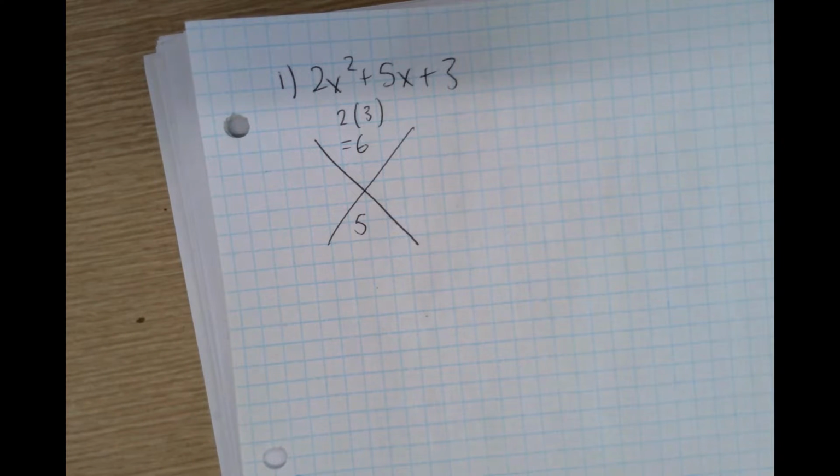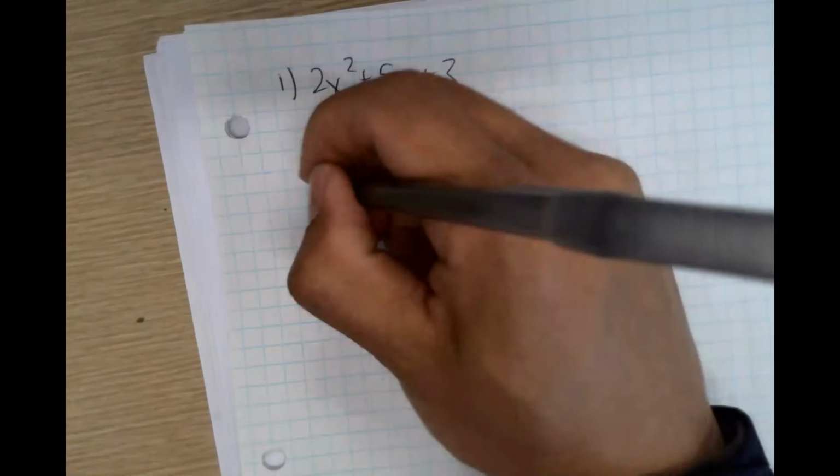So you actually want to do the same thing here. You want to think about what two numbers when multiplied equal the top number while being added together equal the bottom number. What numbers can we think about here? 3 times 2, so we have 3 and 2.